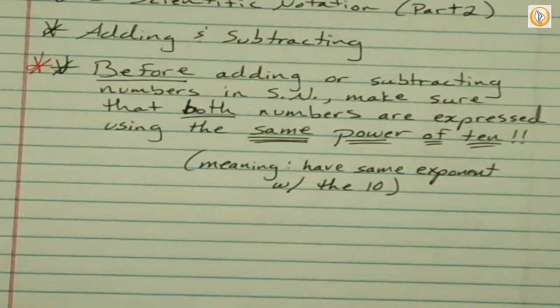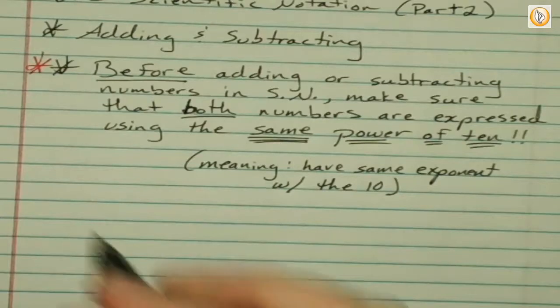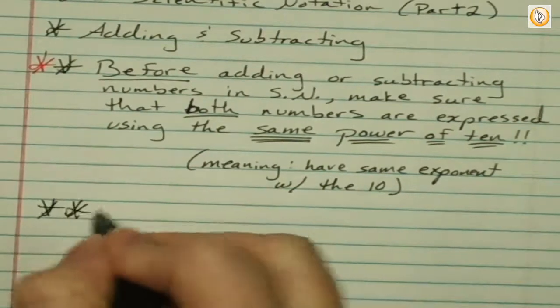Now, really, you can choose any number or either exponent. You can make one smaller, make one larger, but, and I think even IXL suggests this too, 2 stars.